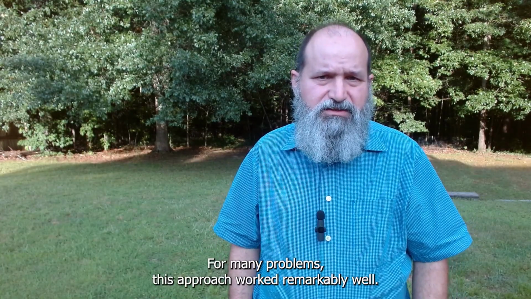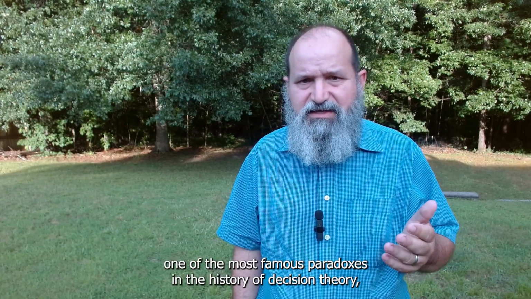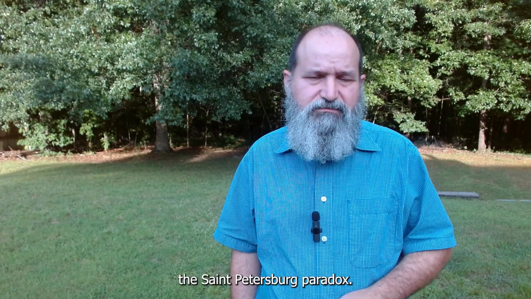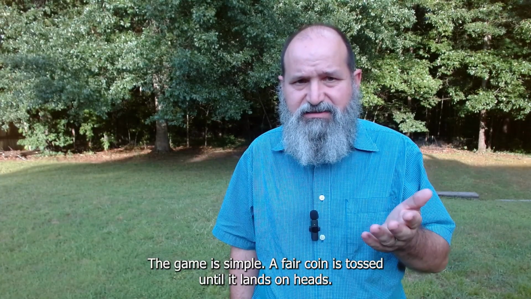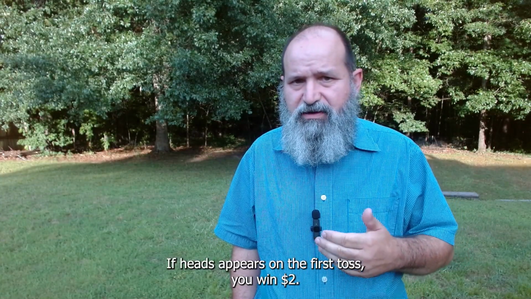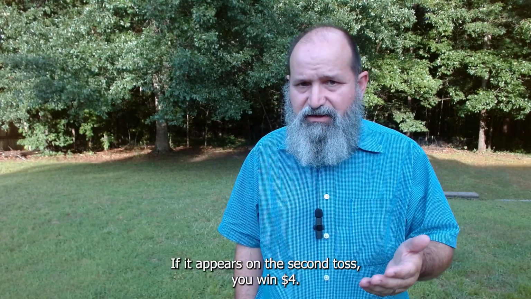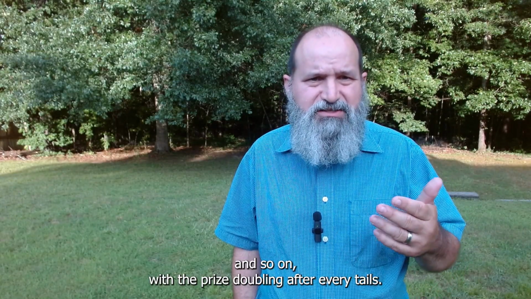For many problems, this approach worked remarkably well. But as you may remember, it also produced one of the most famous paradoxes in the history of decision theory, the St. Petersburg paradox. The game is simple. A fair coin is tossed until it lands on heads. If heads appears on the first toss, you win $2. If it appears on the second toss, you win $4. On the third toss, you win $8, and so on, with the prize doubling after every tails.